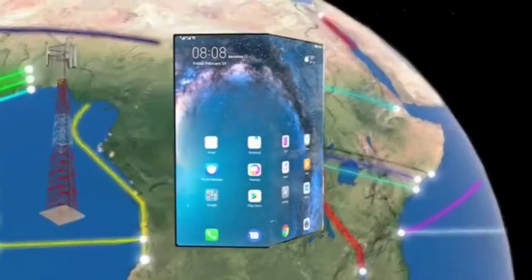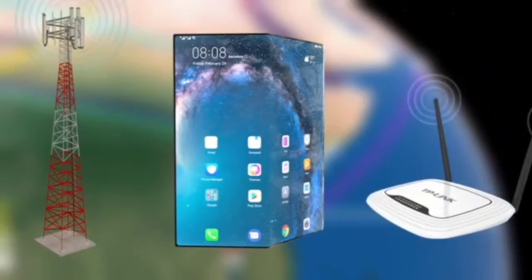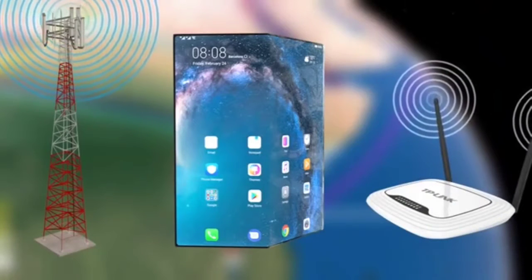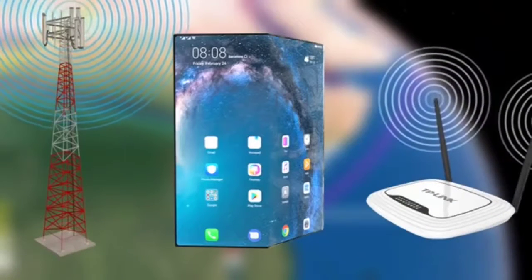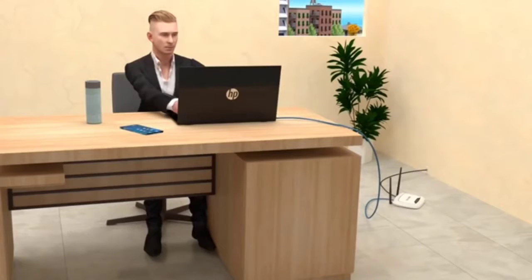Your phone could be connected to the internet via cellular data or any Wi-Fi router. But ultimately, at some point your phone will be connected to this network of optical fiber cables.